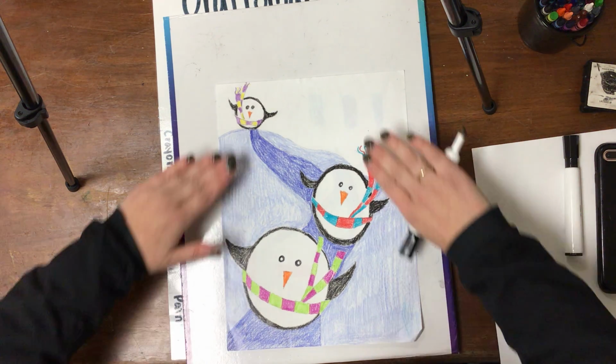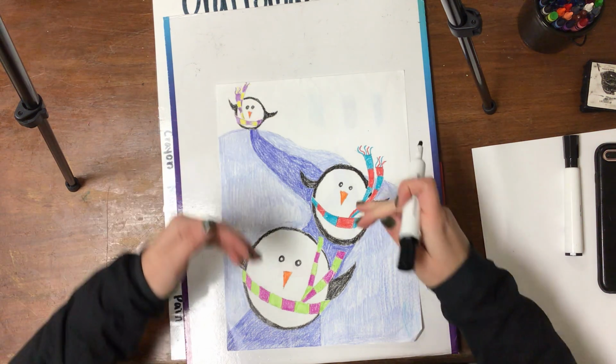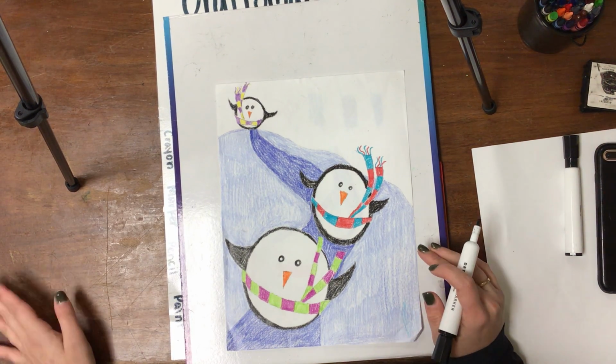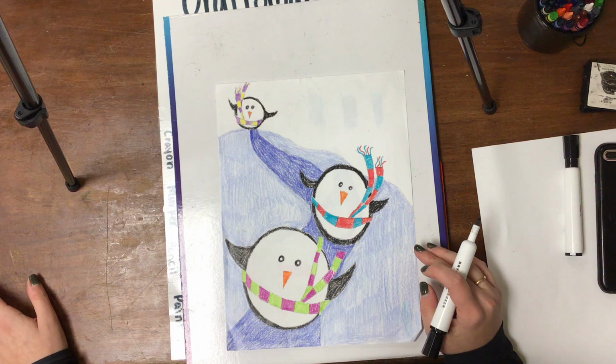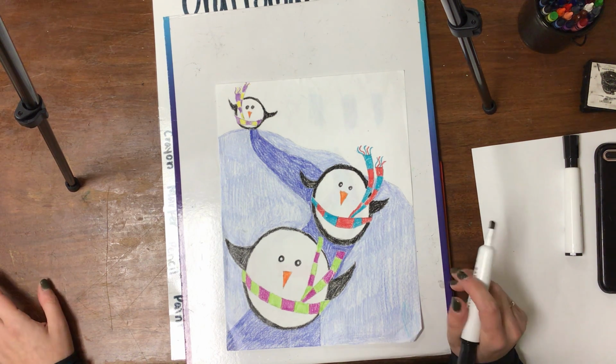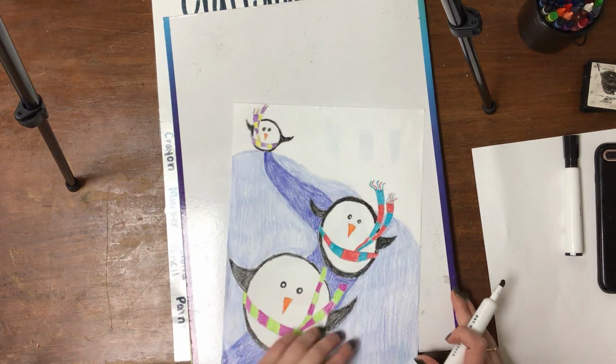Okay, so anytime we're drawing something, we need to keep those proportions in mind. I'm going to show you how to do this, and when you are done, don't forget to submit a picture to me on ClassDojo, Google Classroom, or email. We're going to go ahead and get started.